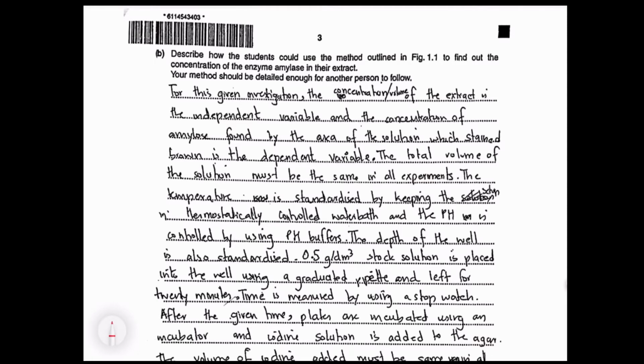So let's see if this student's planning has fulfilled all the requirements. If you read this, the students gave an introduction which includes the independent variable, and the student mentioned that the area of the solution is a dependent variable.